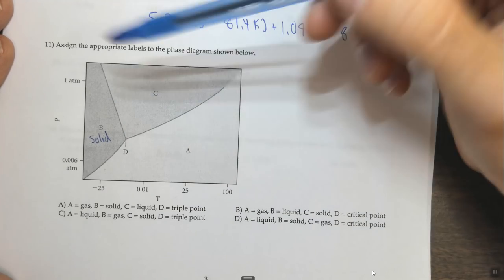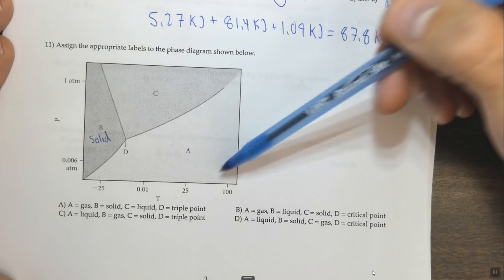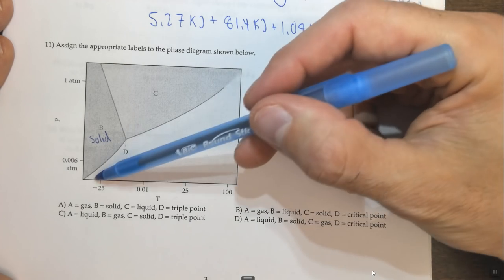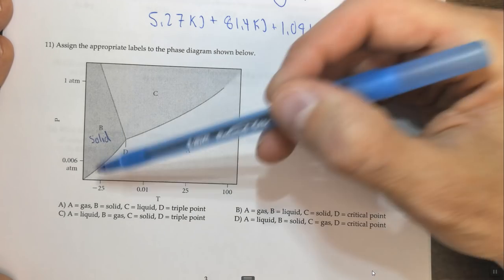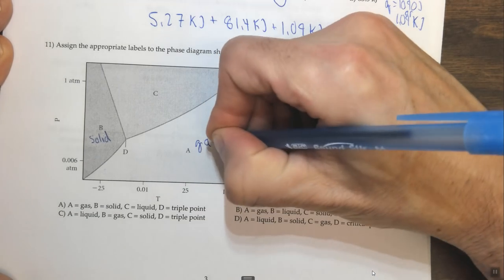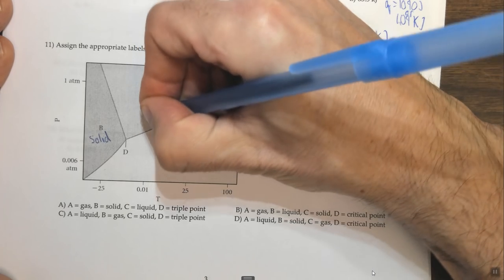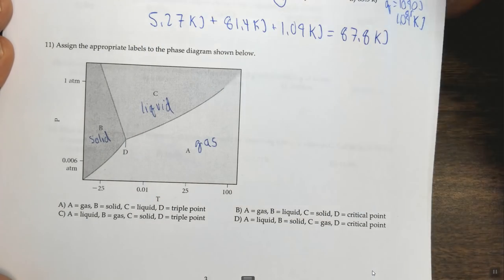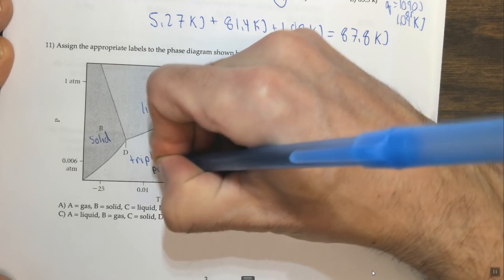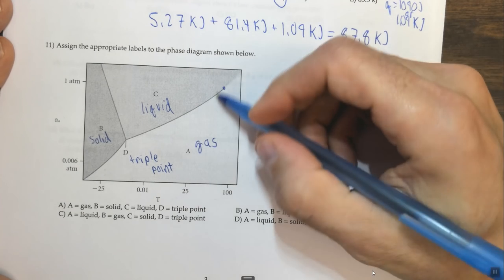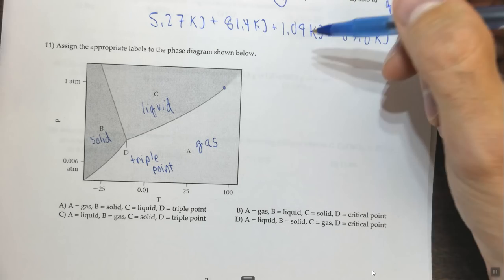Now let's look at A. For A, we have high temperatures, so far to the right on the x-axis, and extremely low pressures, so far to the bottom on the y-axis. At high temperatures and very, very low pressures, things favor the gas phase. The intermediate, C, is of course the liquid. D is referred to as the triple point. That one you just kind of have to memorize. And up here, it's not asked for, but this is called the critical point, above which you can have a supercritical fluid.